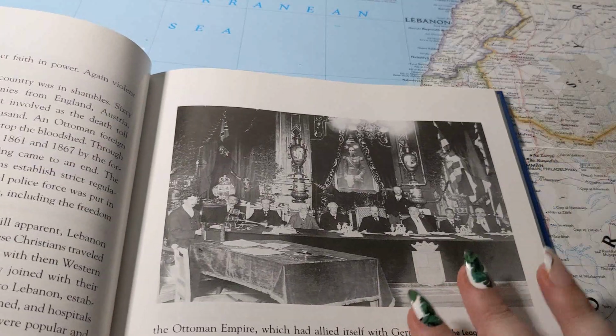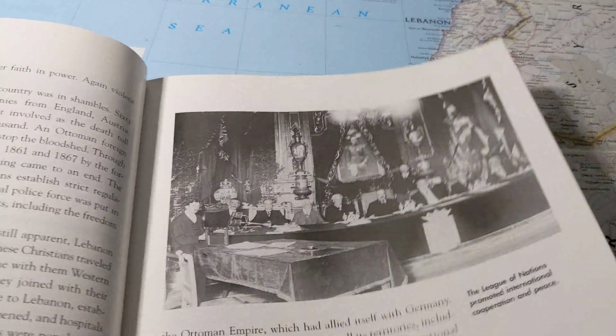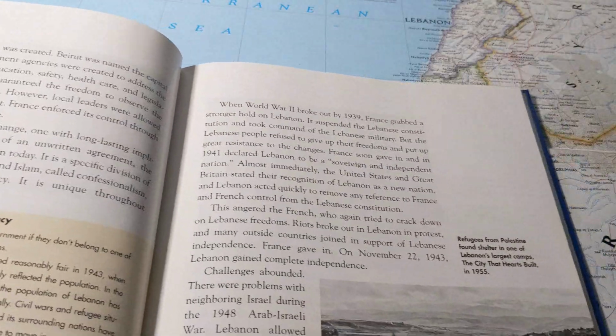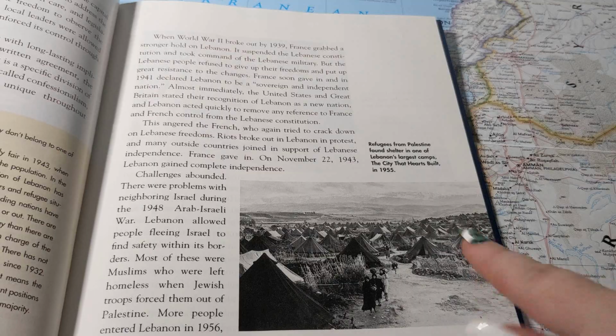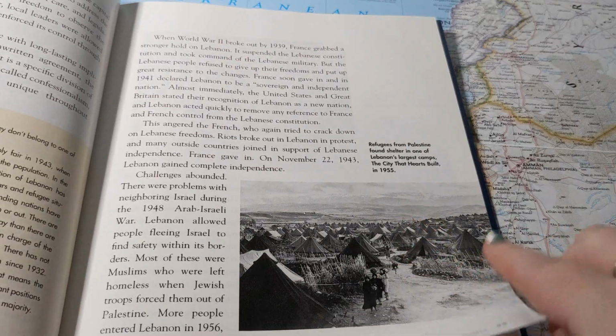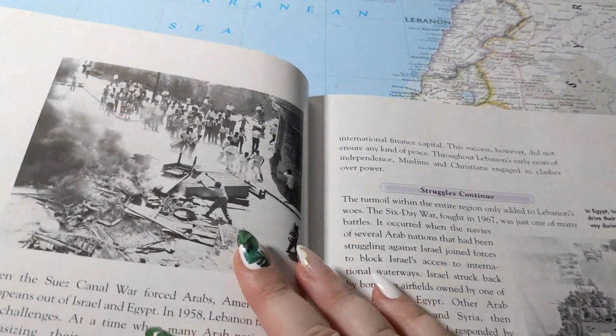The League of Nations here, set up after World War I, who gave Lebanon to the French to control. A Palestinian refugee camp in 1955. It's called The City That Hearts Built. Apparently a lot of the camps just turned into regular neighborhoods. Kind of sad.